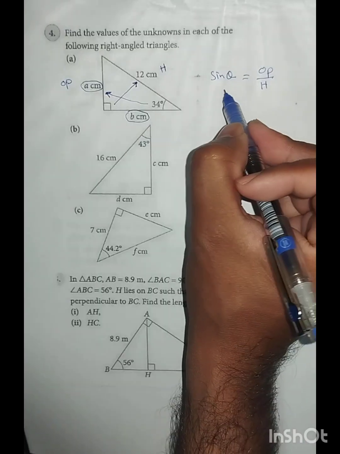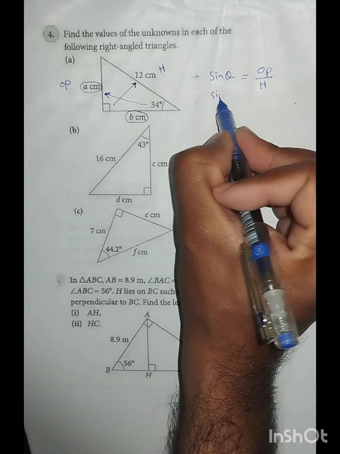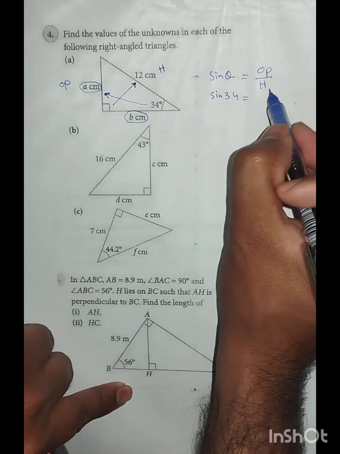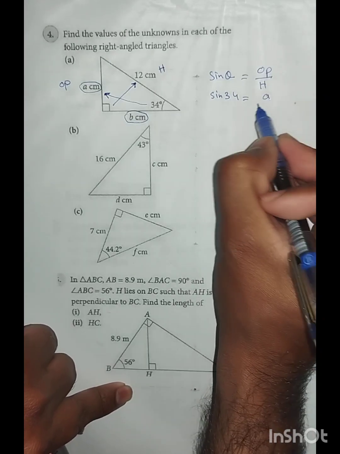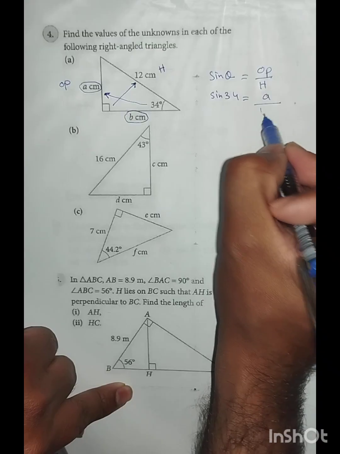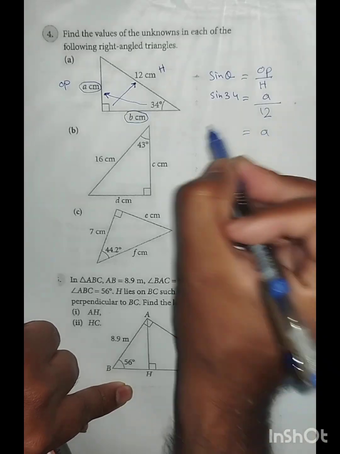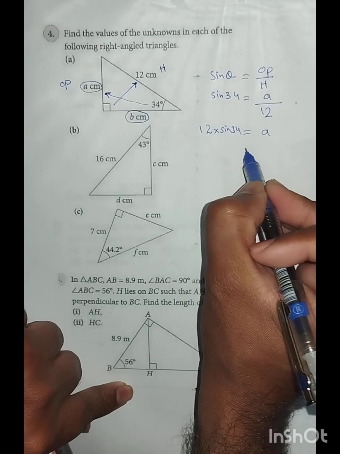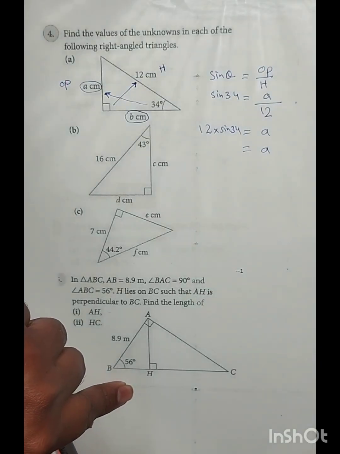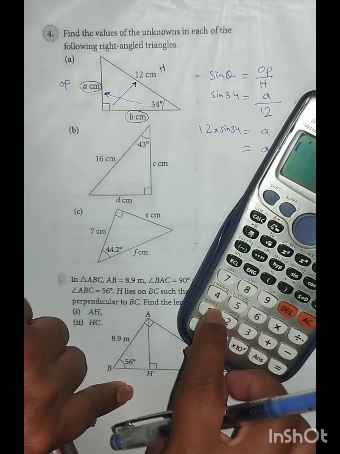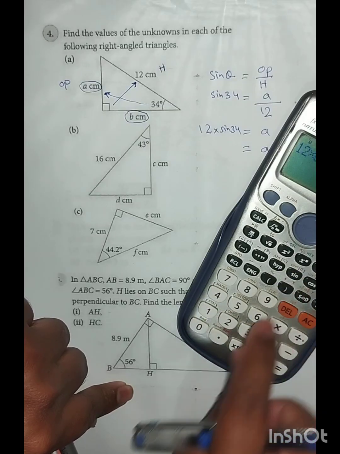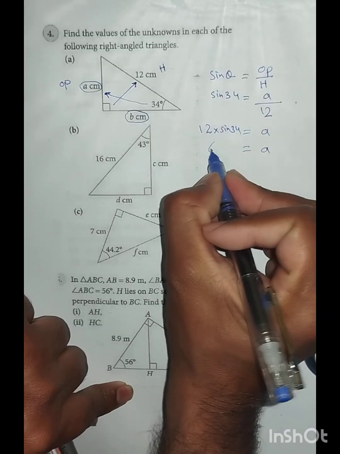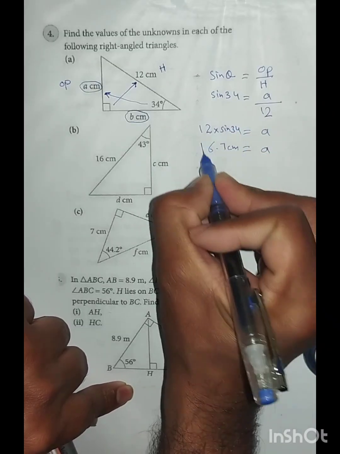The angle is 34 degrees, so I can write sine of 34 equals opposite, which is A, over hypotenuse, which is 12. To figure out the size of A, I will multiply 12 with sine 34. You can easily figure it out using the calculator. 12 times sine 34 will be 6.7. That will be 6.7 centimeters.